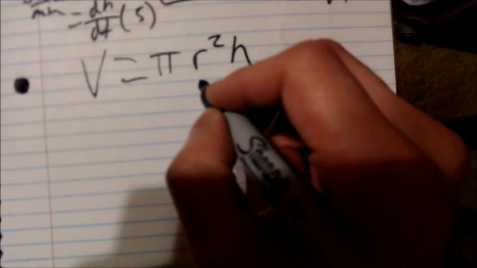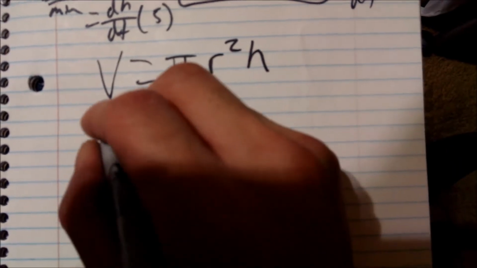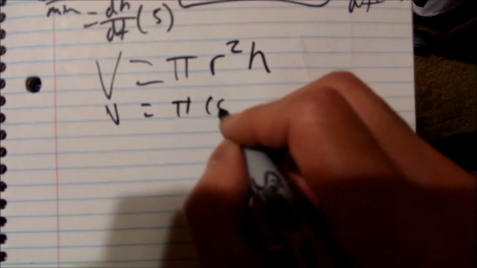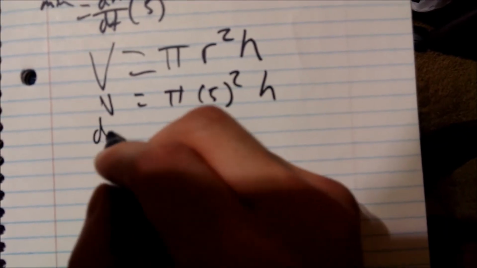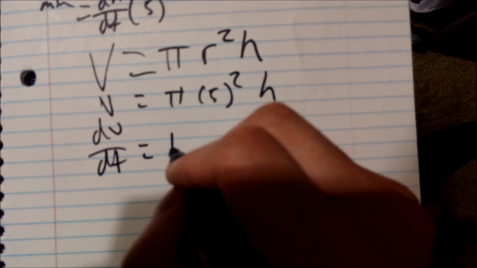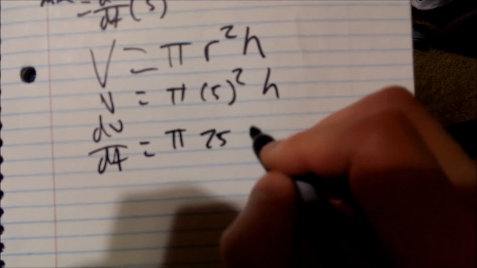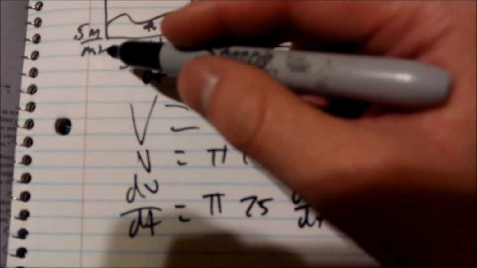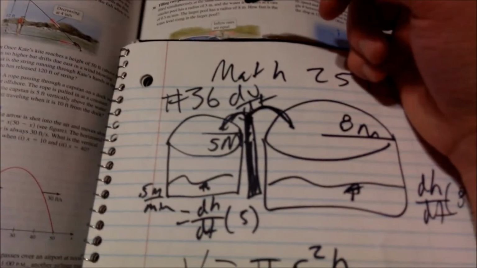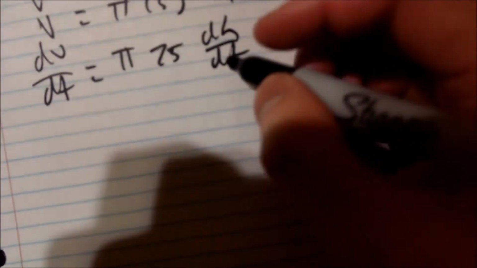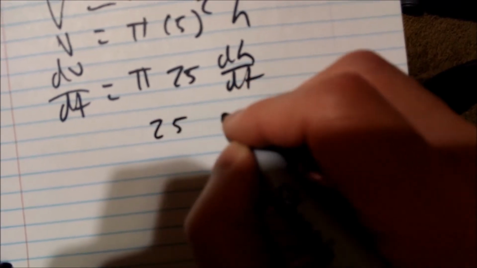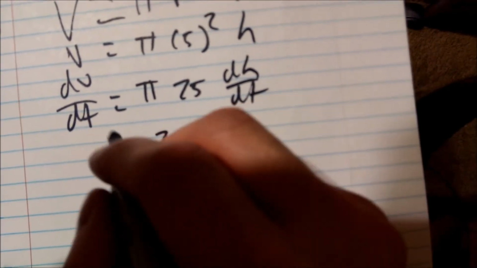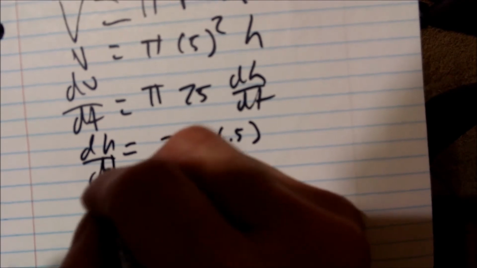So what we can do is just plug in that 5. So V equals pi times 5 squared h. And now we just find the derivative. So we get dV/dt equals 25 pi times dH/dt. And once again, for the smaller cylinder, we're given the dH/dt in the problem. It's 0.5. So we just plug that in. We get 25 pi times 0.5.